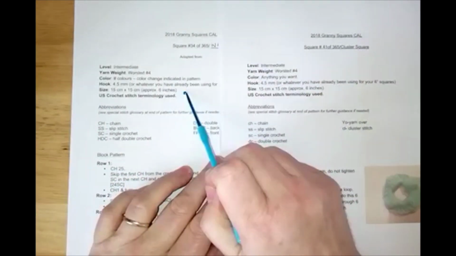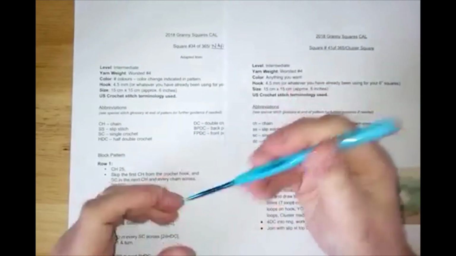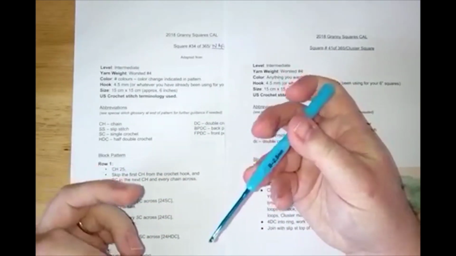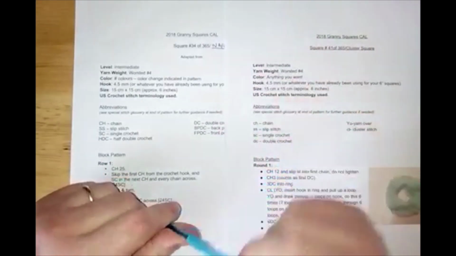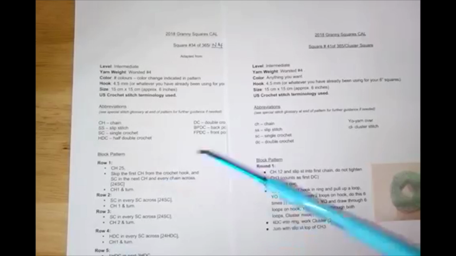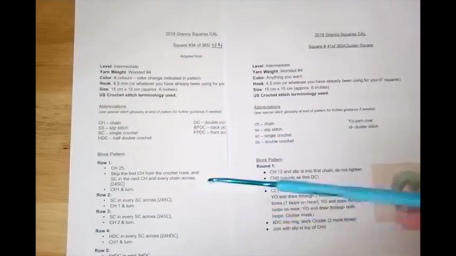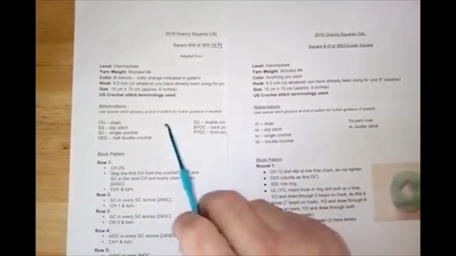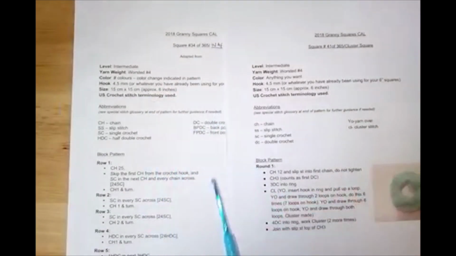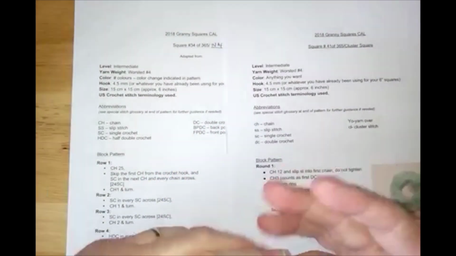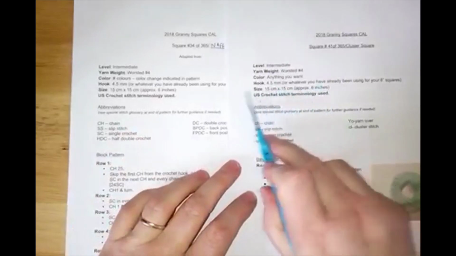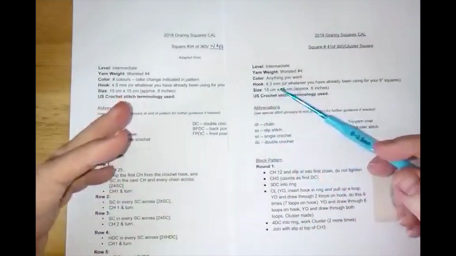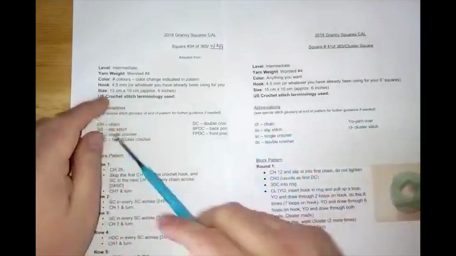But we do also say whatever size you've already been using. So if you need to use a bigger size hook because you're quite a tight crocheter, then just stick with what you've been using. Or if you need to use a smaller hook because you crochet quite loosely and your squares are coming up bigger, then do that. But this says approximately 6 inches. Now that's a guide. If your squares are coming up at 8 inches, 7 inches, 5 inches, that's fine. If you're happy with that, then that's absolutely fine. This is usually a guide, okay, for an average tension on that hook.